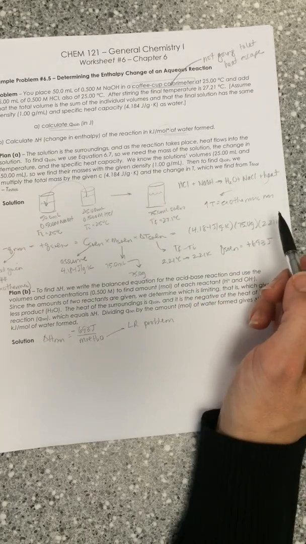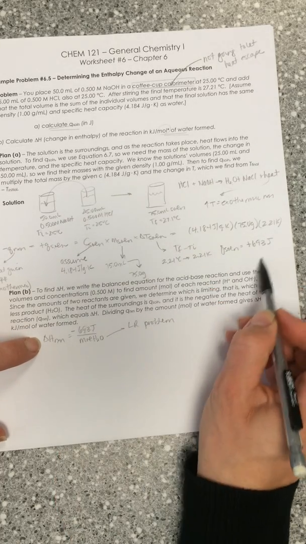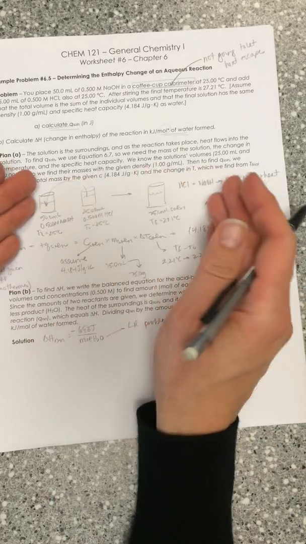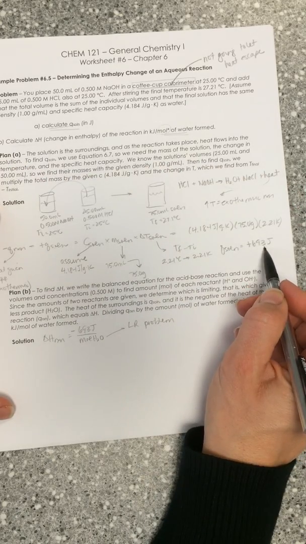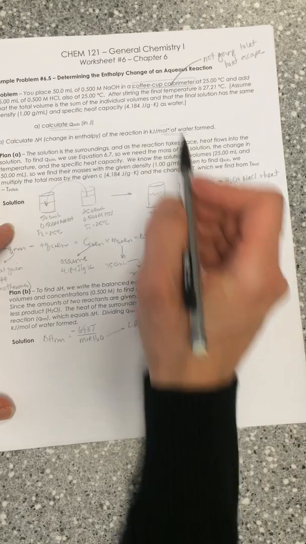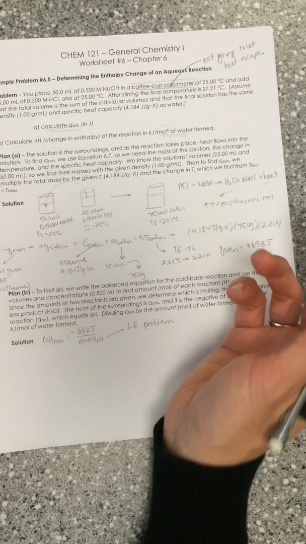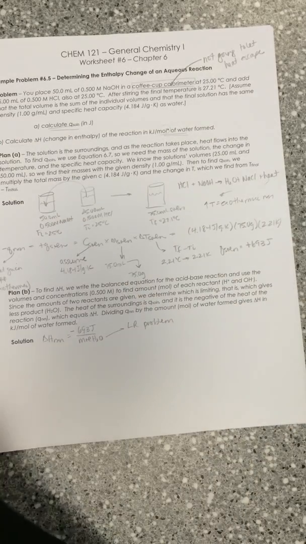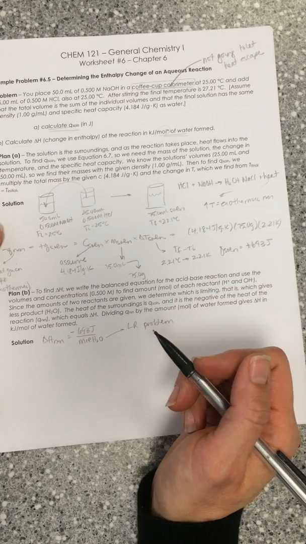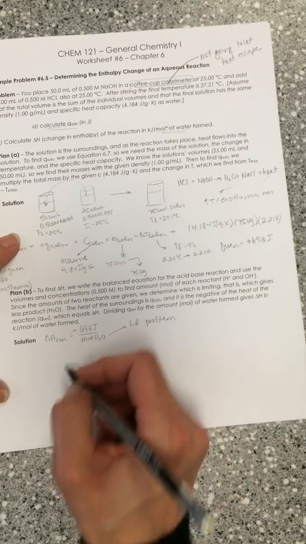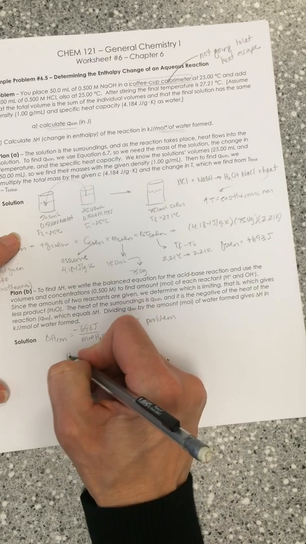All right, so again, just to make sure that everybody understands where we're going from here, this is the amount of heat that's given off by this chemical reaction. What we'd like to do is quantify that and say it's this number of joules per mole of water formed. Well, in order to quantify it, we need to find out how many moles of water are formed. The only way to figure that out is we need to do a limiting reactant problem.